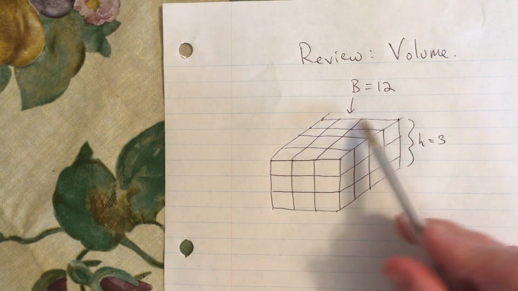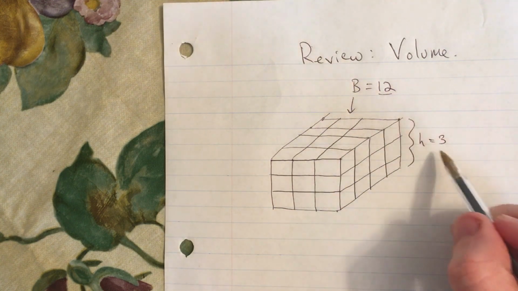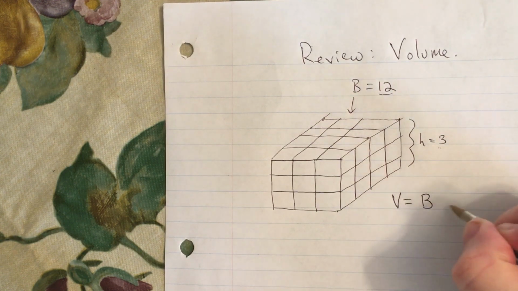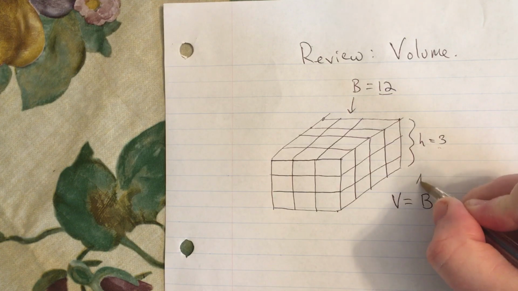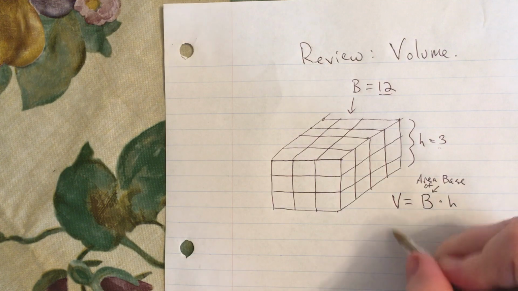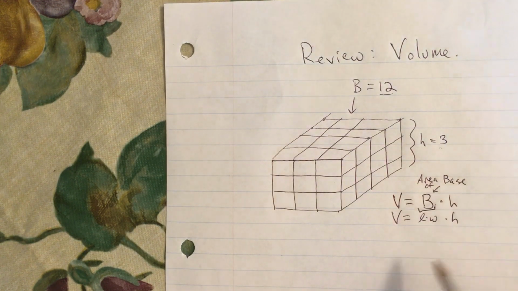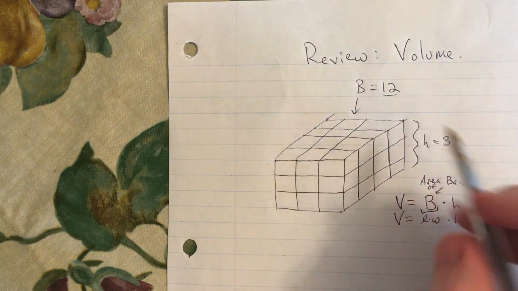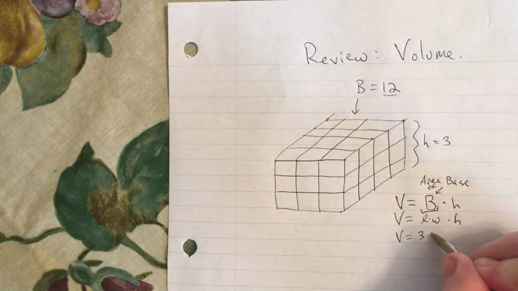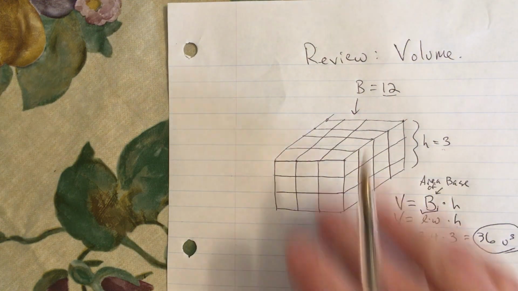And so if I wanted to know the volume of this object, I would figure out how many are in each layer, 12, and I would multiply it by how many layers there are, 3, which is why the volume of an object is the area of the base times the height, and that's the area of the base right here. So in our case, the area of the base is length times width, and then times the height. So remember, length times width times height. So the volume of this thing is 36 cubic units, because you got 3 times 4 times 3, which is 36 cubic units.